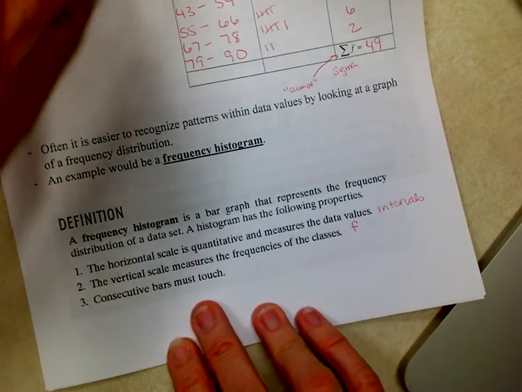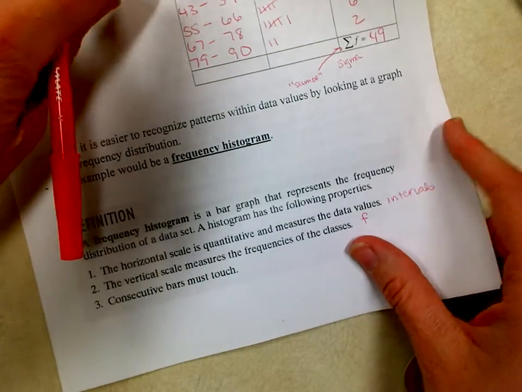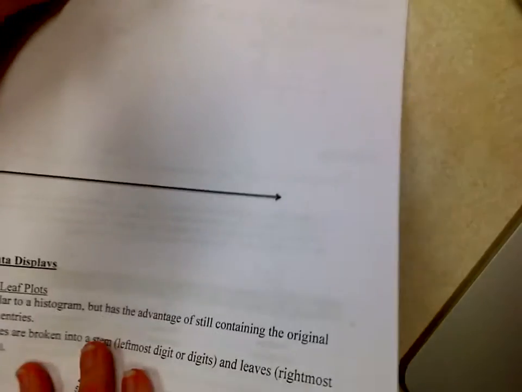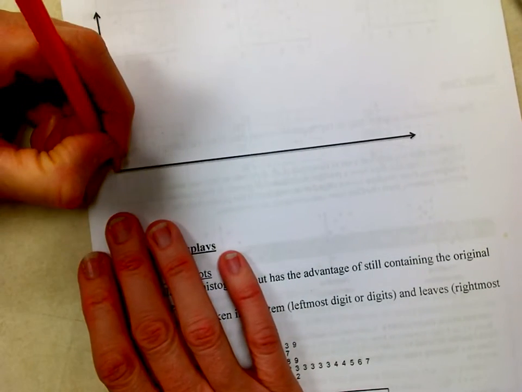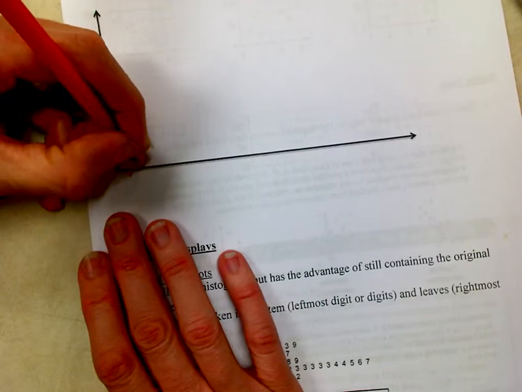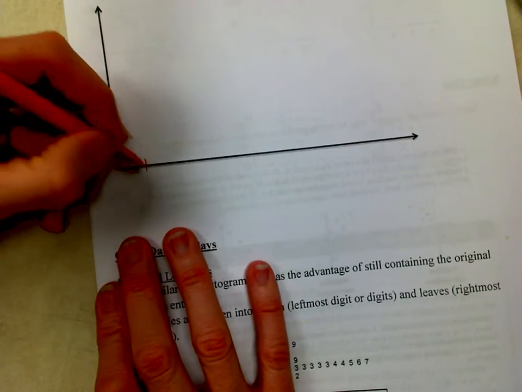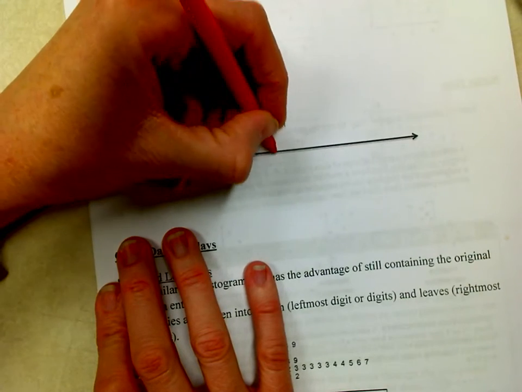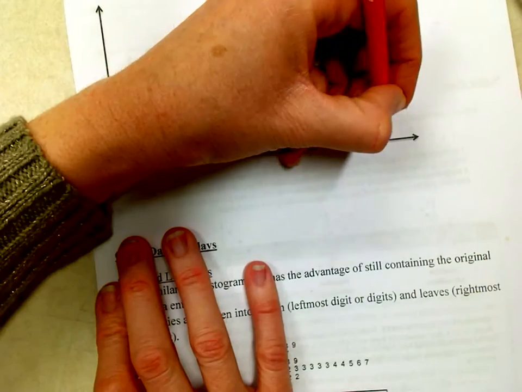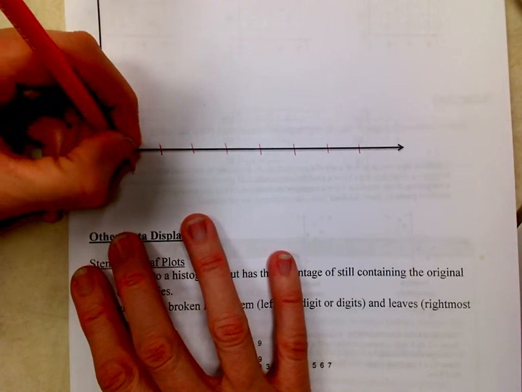So if we go to the next page, let's make one for this data table that we just completed. Since our lowest data value was 7 and we didn't start at 0, I'm going to put a little jagged mark like so to let us know that we didn't actually start at 0. And then I need 7 intervals. 4, 5, 6, 7. Try to space them evenly. And this is where I'm going to write my classes or my intervals.